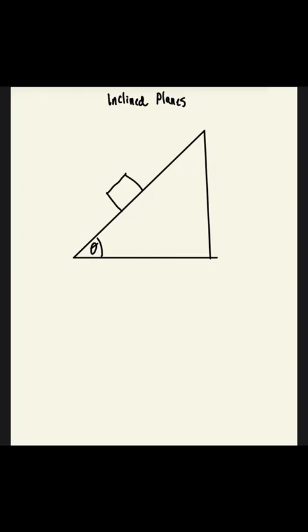When an object sits on a slope at an angle theta, so this angle here is theta, weight acts vertically downward with magnitude mg. If we were to draw the weight vector, it would act down this way. So that is Fw. But because it does not align with the slope, it has to be resolved into two components, the vertical component and the horizontal component.